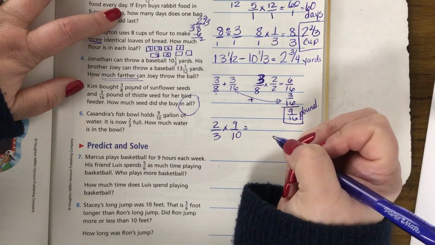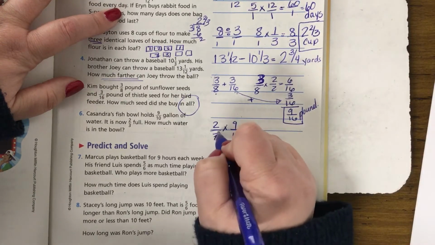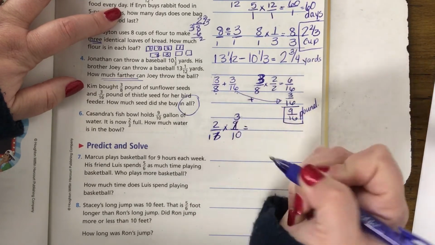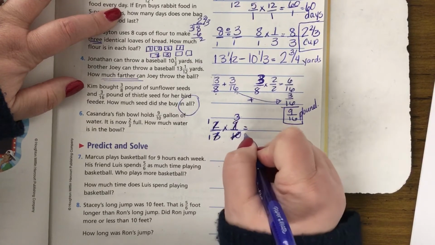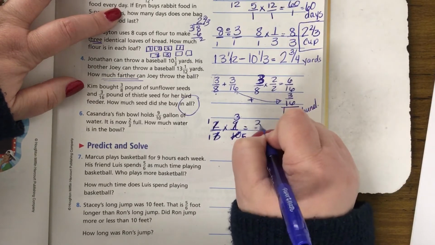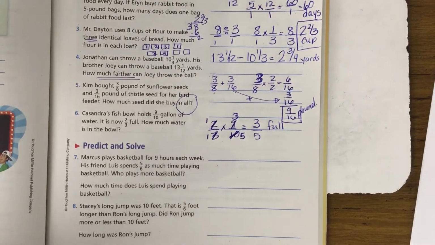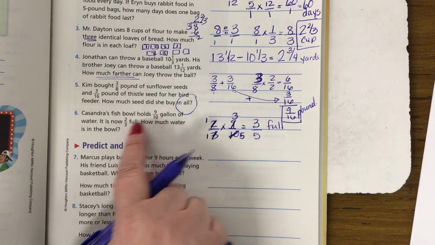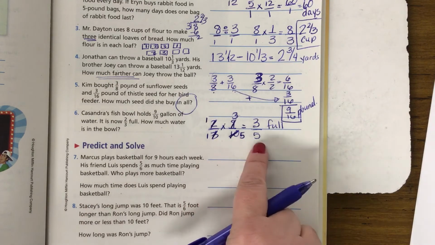And you could totally cross cancel. I'm going to cross cancel the obvious one. 3 times 3 is 1. 9 divided by 3 is 3. And 2 divided by 2 is 1. And 10 divided by 2 is 5. Those are fairly obvious ones. And you get 3/5 full. So it was basically 2/3 of 9/10. And so that's how we got it.